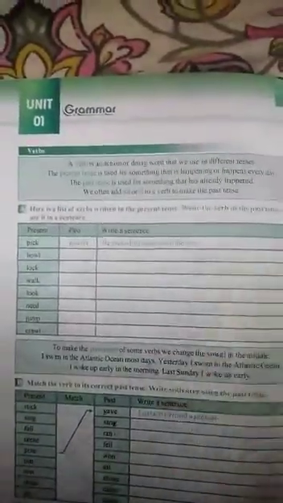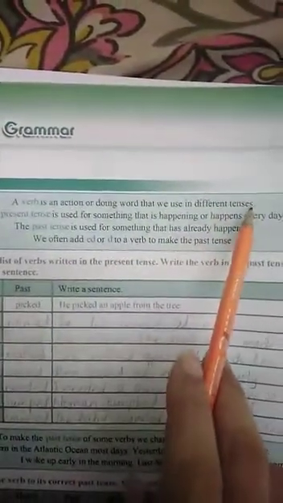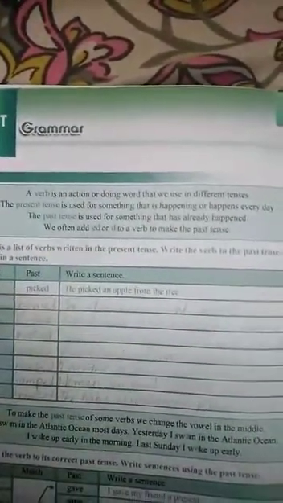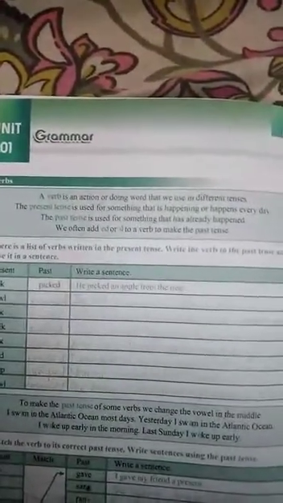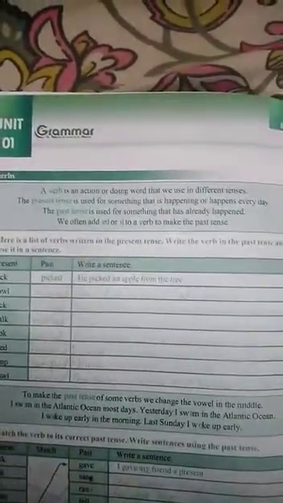Look at the first word here, that is verbs. Now what is a verb? The definition is given here. A verb is an action or doing word that we use in different tenses, something that is happening or has happened. Different tenses mean that the verb is used in different tenses.